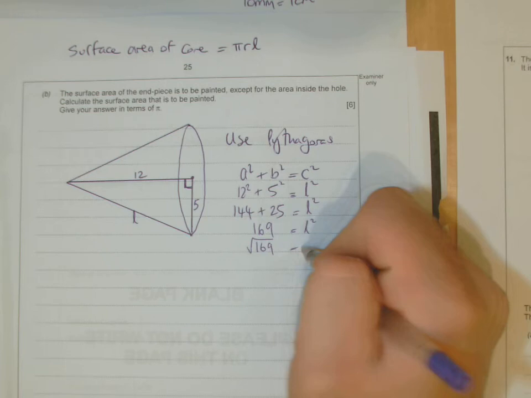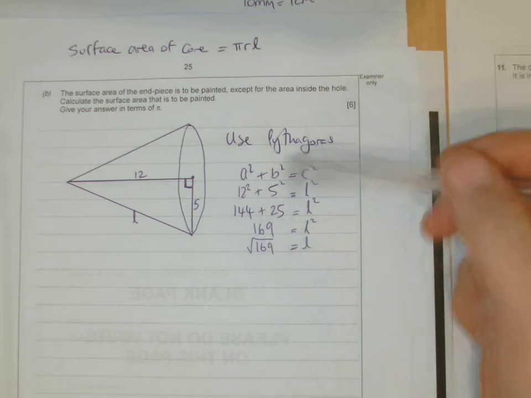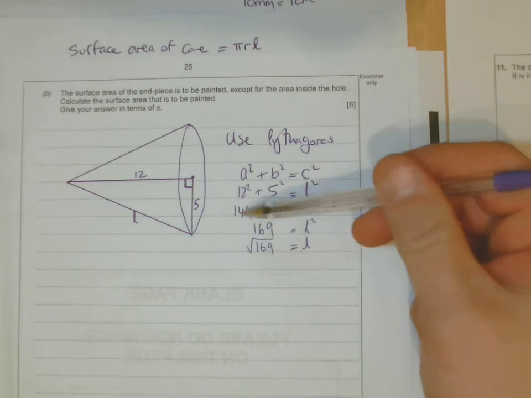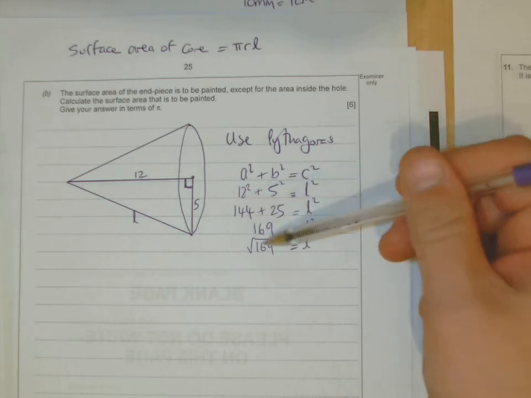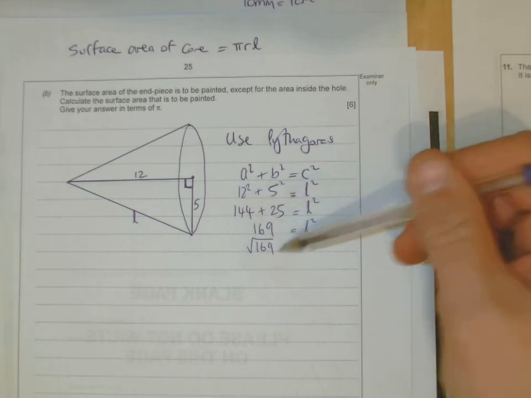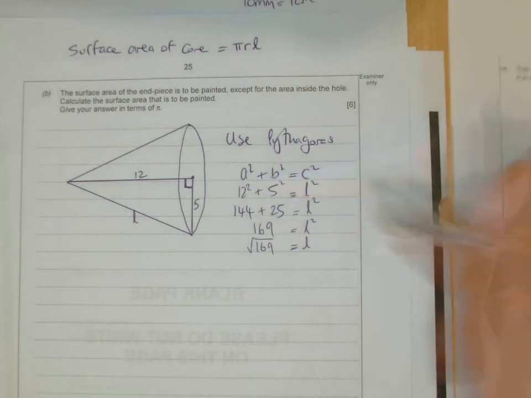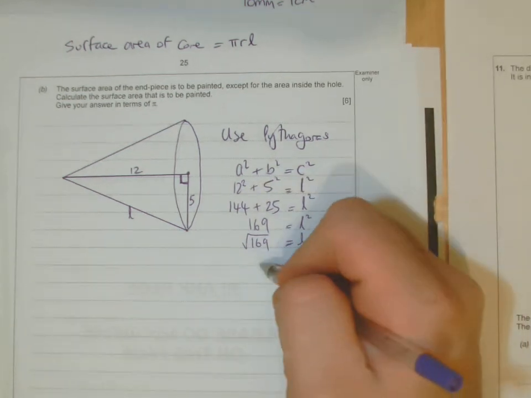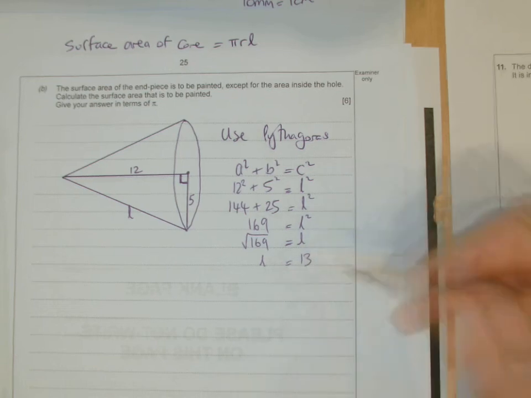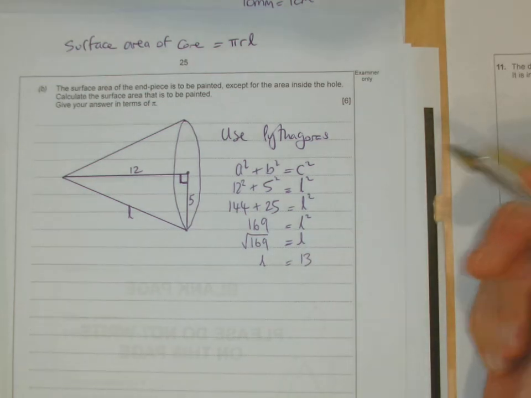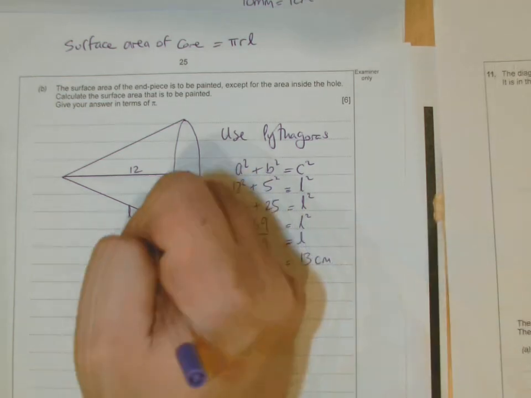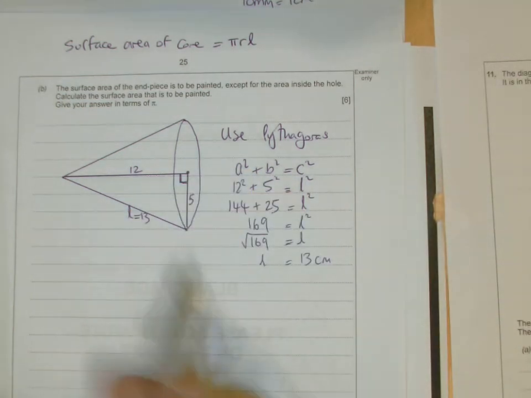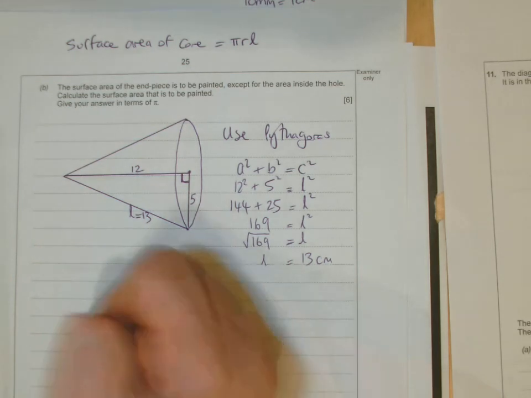So what is the square root of 169? If you don't know, just think, what's the square root of 144? It was 12. 169 is a little bit more, so it's going to be a little bit more than 12, so try 13. And you can check, can't you? You could work out 13 times 13 to see if it comes to 169, and it does. So L is 13.